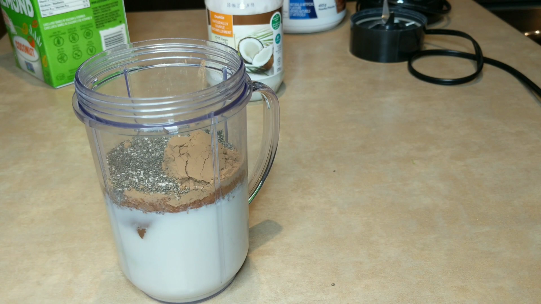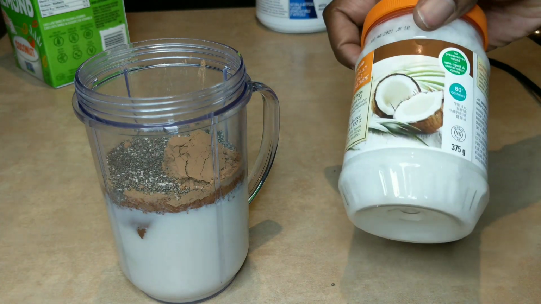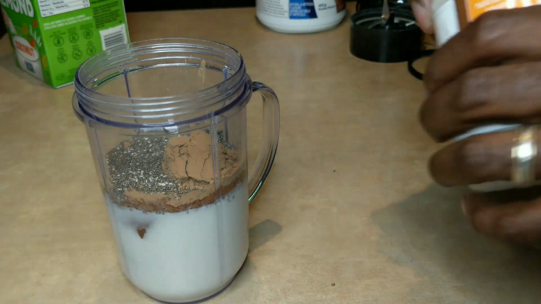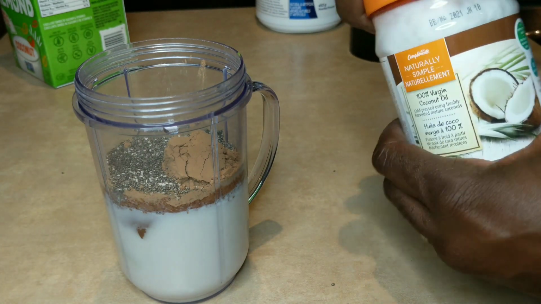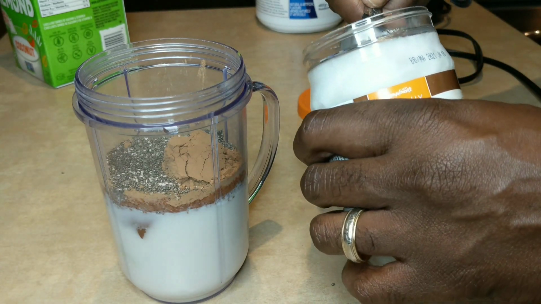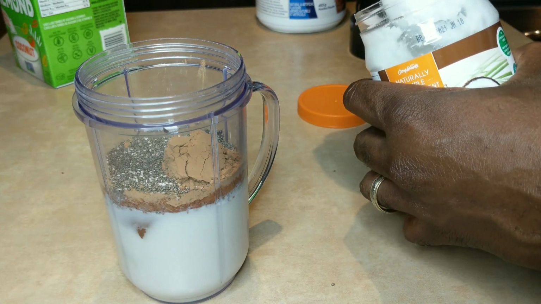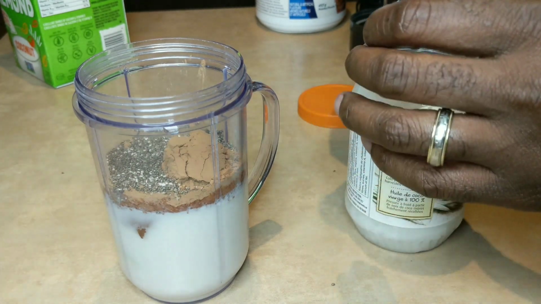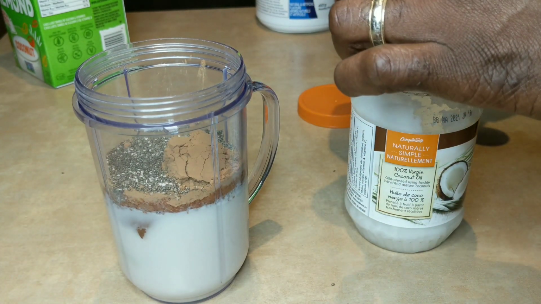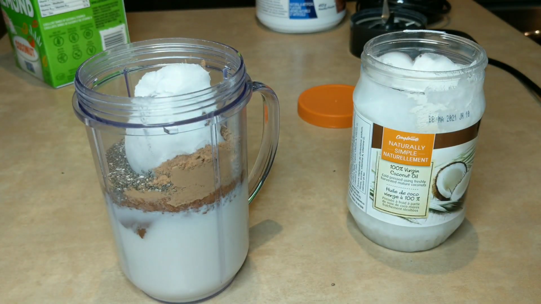The next ingredient that you're going to need is the coconut oil. Like I said, the virgin coconut oil. You're going to need 1 tablespoon of coconut oil. So let's go ahead and get that coconut oil out of there. You could get the liquid coconut oil. They're both good, but this one is the solidified coconut oil. So let's put that in there.